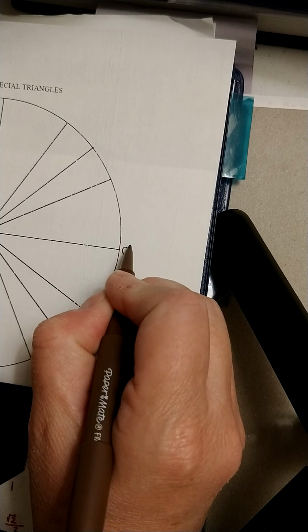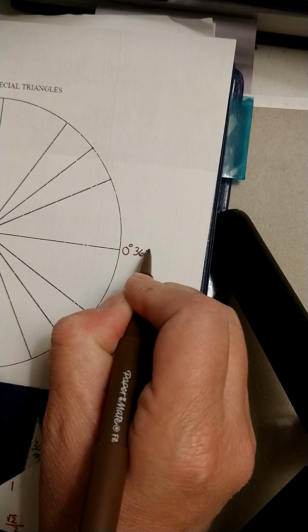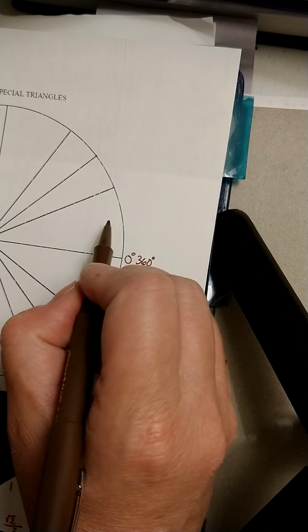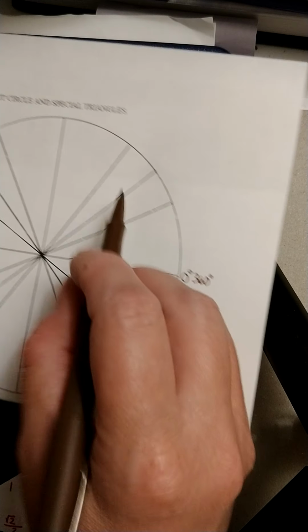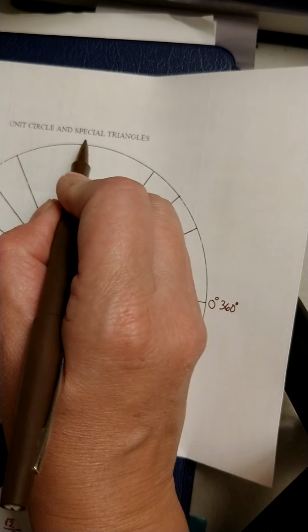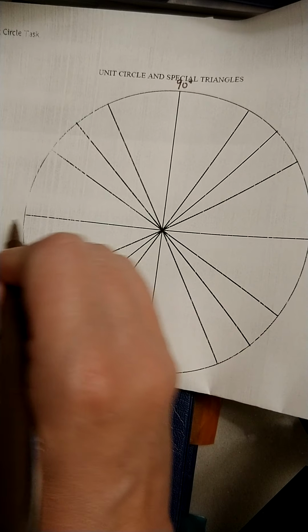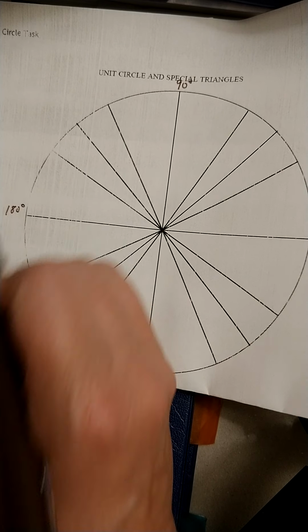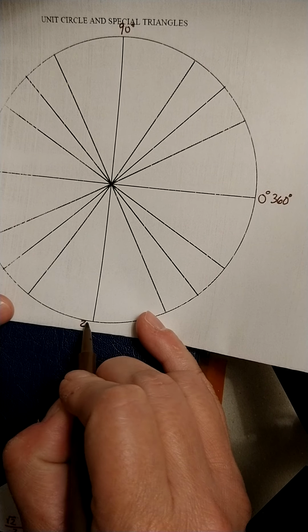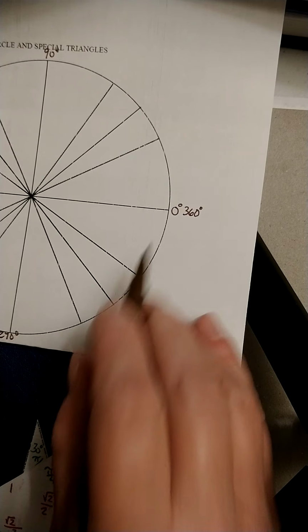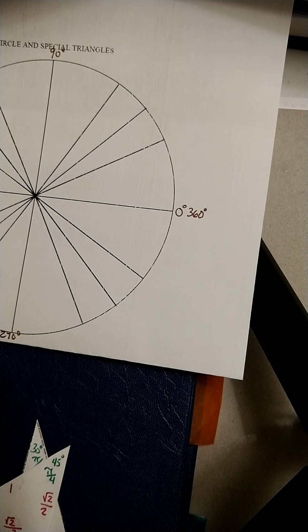So we're going to say this is 0 degrees and 360 degrees. I'm not going to tell you these yet, you might already know them. This is our 90-degree angle. And then this is our 180 degrees. This is 270. And then, of course, we're finishing up here with that 360.